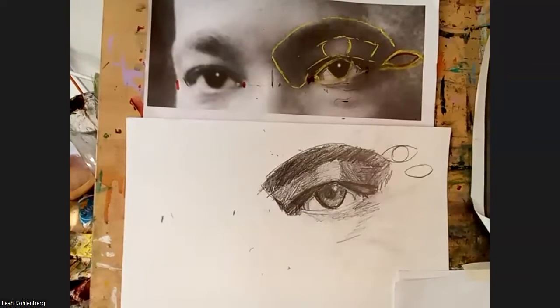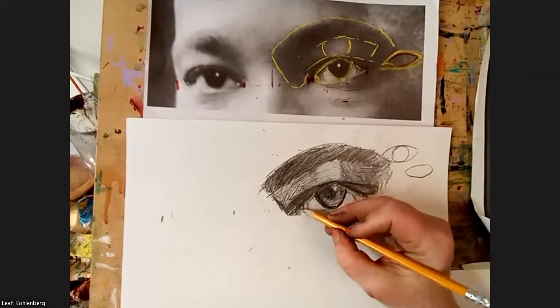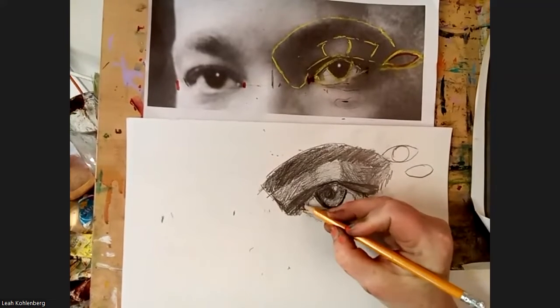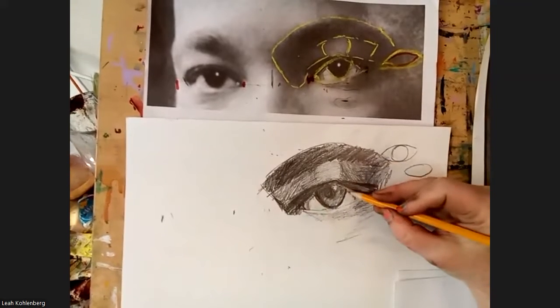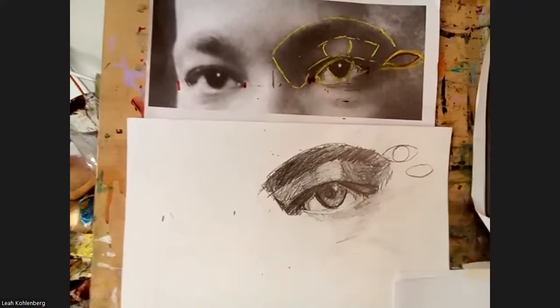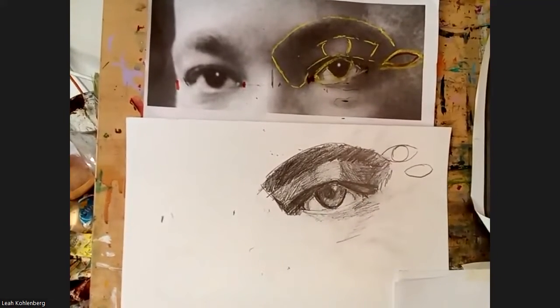Try and get the darks, the real darks in. And look at this shape, right? There's this part that's kind of grayish, like a 2 or 3, and then the darker part above. Yep. Just keep working on it.